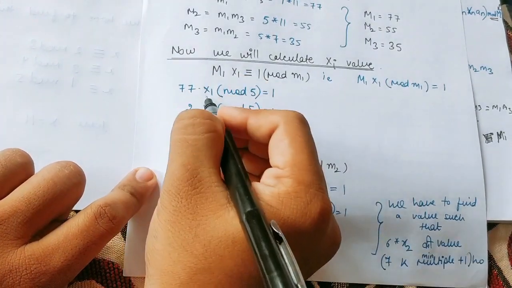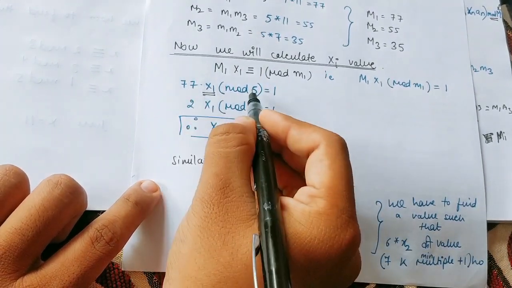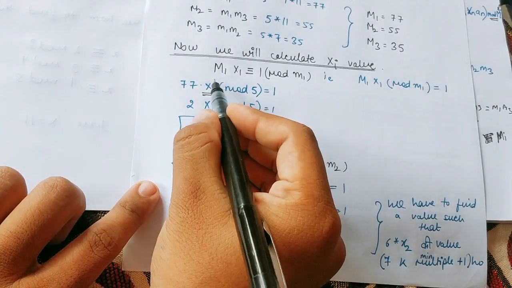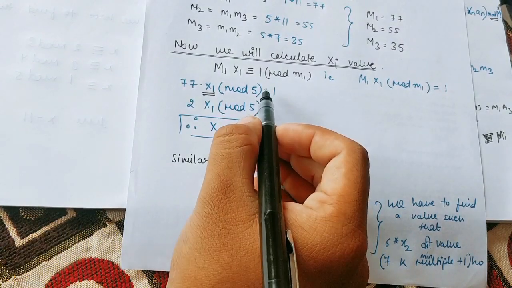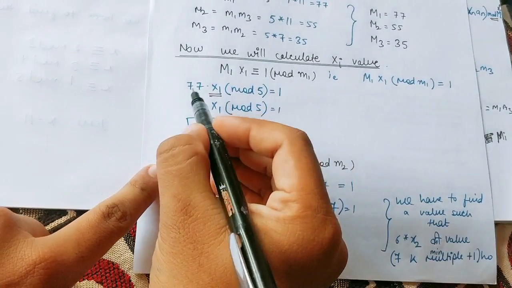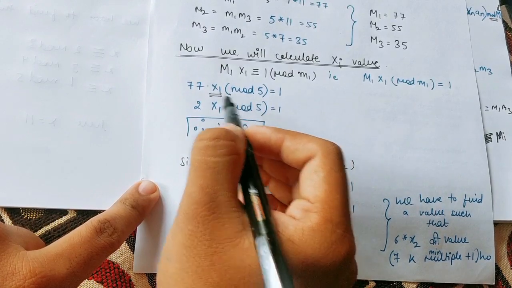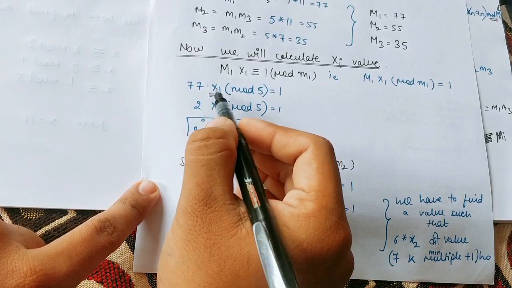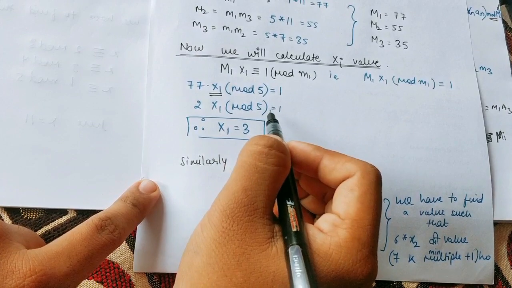We are supposed to find a number x1 such that the condition gets fulfilled. To make the calculations easier, when you divide 77 by 5, I'm telling you this thing. Else you can also substitute values of x1 and multiply with 77, and when the remainder comes 1, you can take that value. So to make the calculations easier, simply divide 77 by 5. You will get the remainder 2, because 5 into 15 is 75 and the remainder is 2. So we can write the remainder here and multiply it with x1, 2 into x1, and when we find the modulus value of this, it will be equivalent to 1 only.